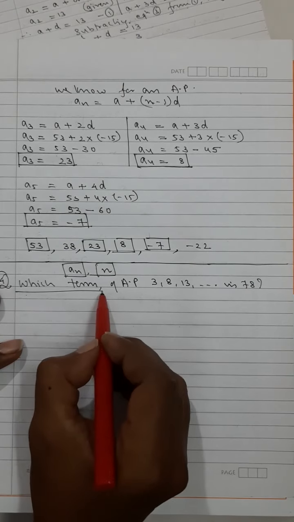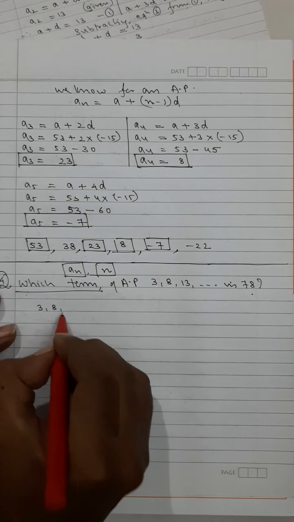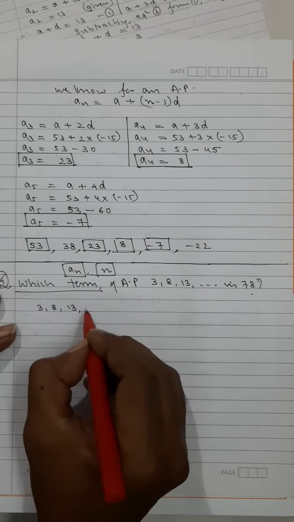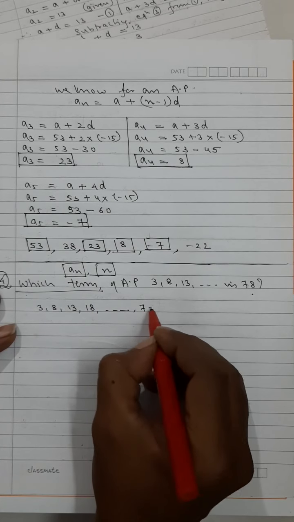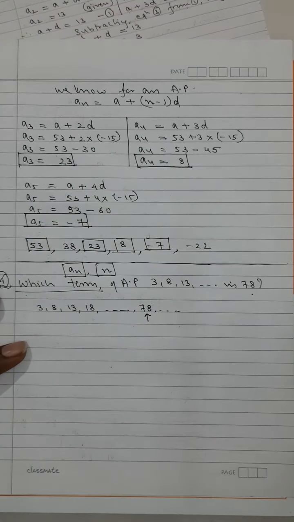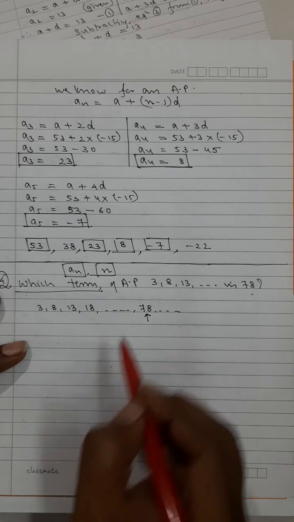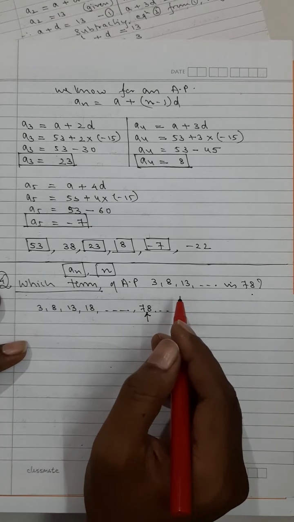It looks like this: 3, 8, 13, 18, going on up, then 78 is there, and again it goes on. 78 is which term? Here we don't know the place of this. That is what exactly they are asking.